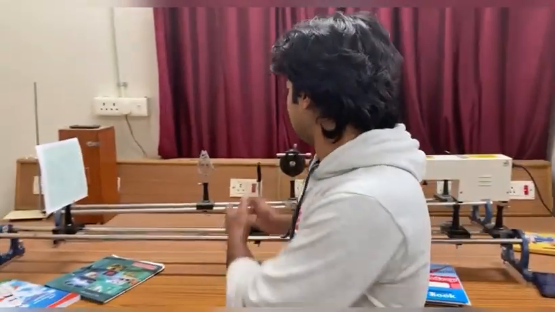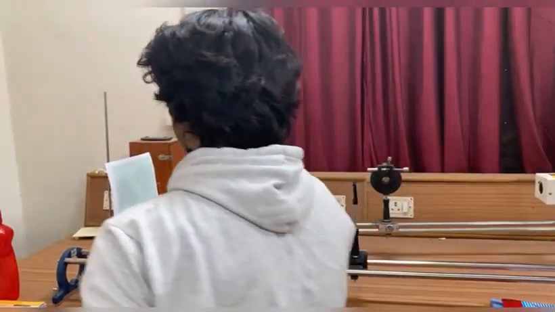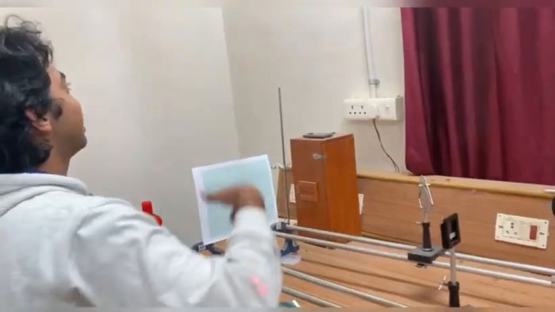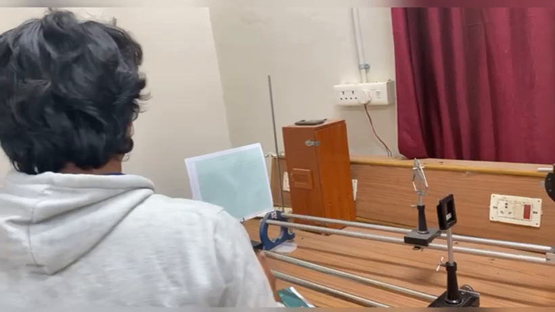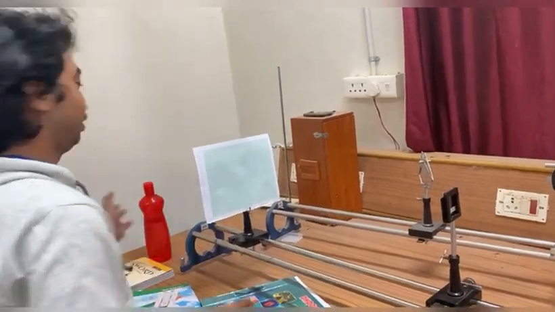When monochromatic light passes through a narrow slit, it bends around the edges and a diffraction pattern is observed on the screen. This pattern consists of a central maxima, and on the right side, dark and bright fringes, and on the left side, dark and bright fringes. The wavelength of the helium neon laser light is 632.8 nanometer.